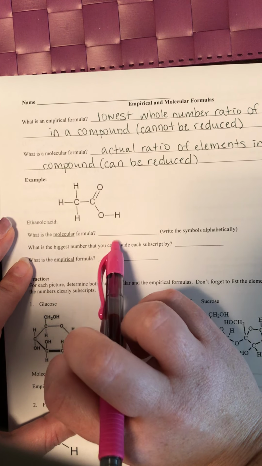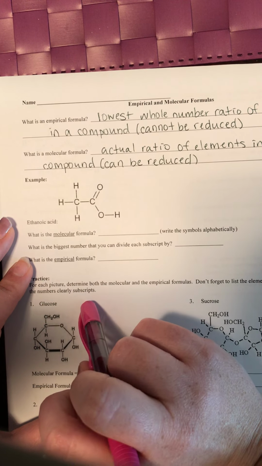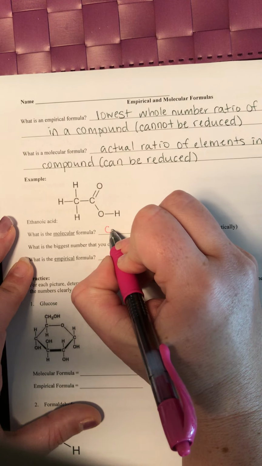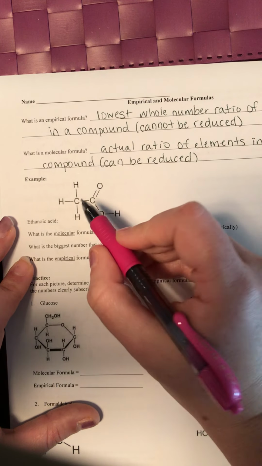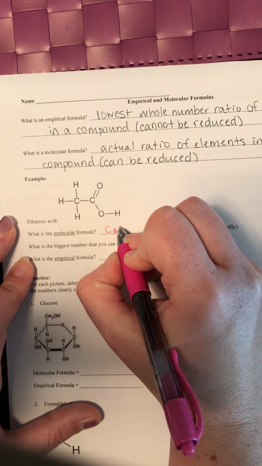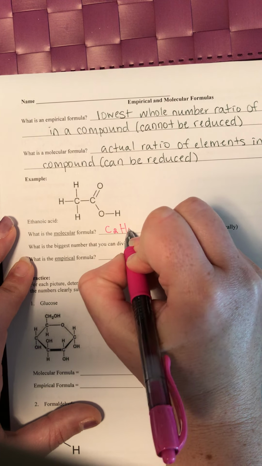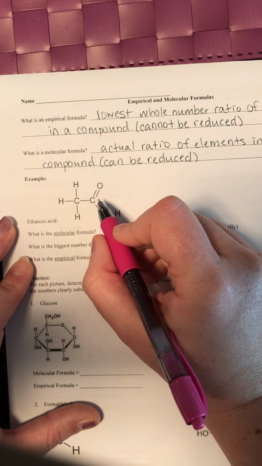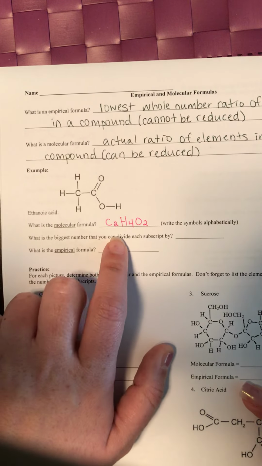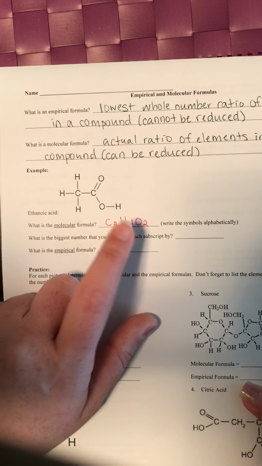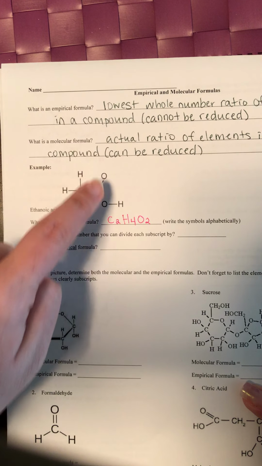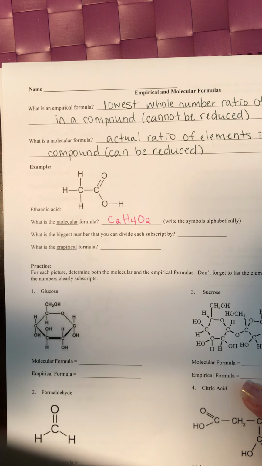So we're literally going to write down how many of each element there are, and that's going to make our formula. So we have two C's, so that's going to be C2. And then we have 4 H's, so H4. And then there are 2 O's, so O2. So again, it's in alphabetical order. C comes first. There were 2 of them. H is next. 4 H's. And then 2 O's. And that's how you write the molecular formula.